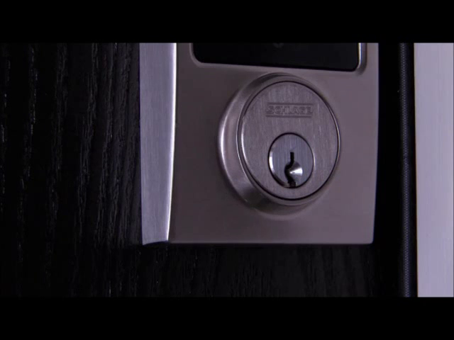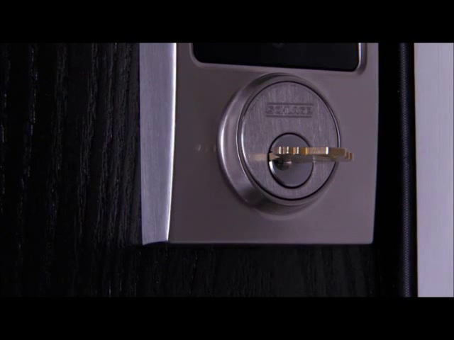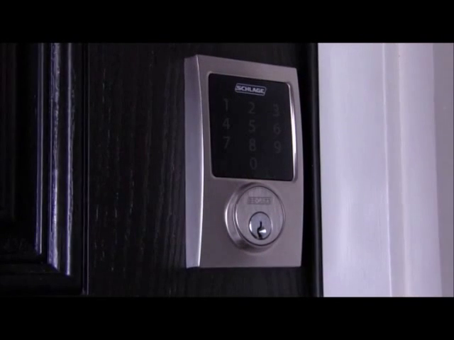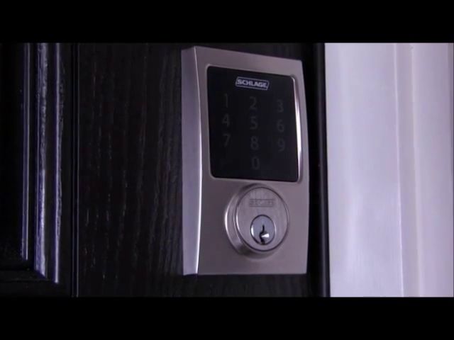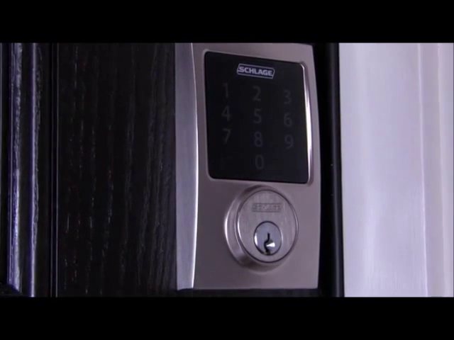If the batteries in the touchscreen deadbolt are completely dead, or if no user code is known, you can use the key to lock or unlock the door from the outside, just as you would with any other lock. You can also have the lock rekeyed by a locksmith to match other locks in the home if you desire.